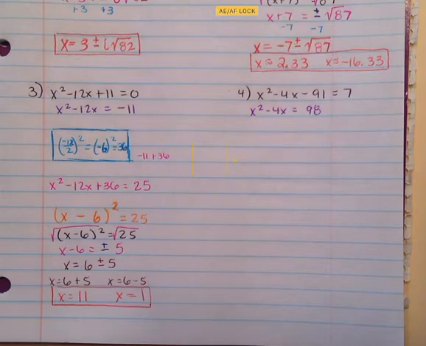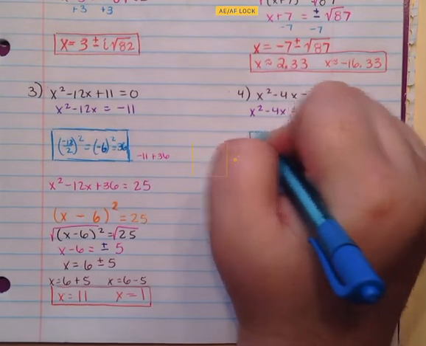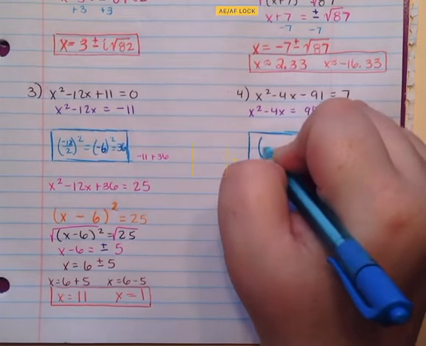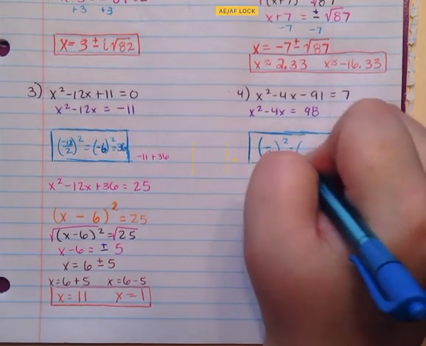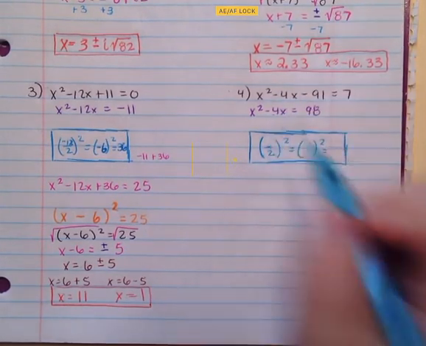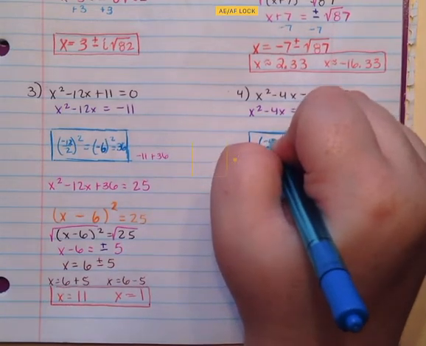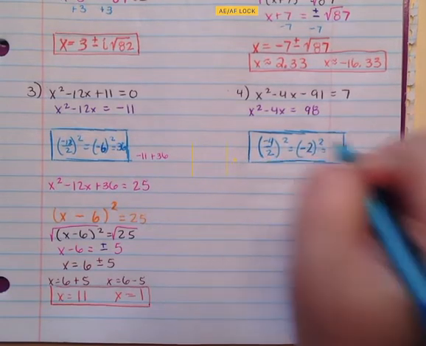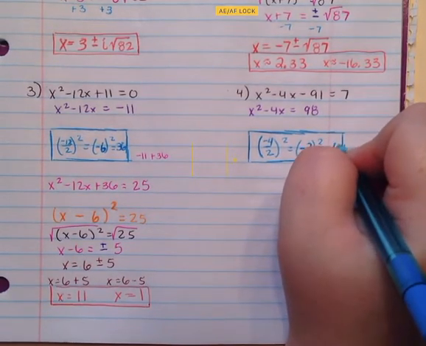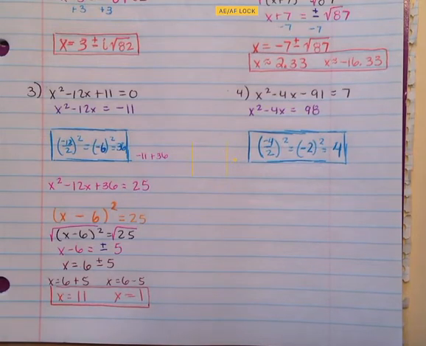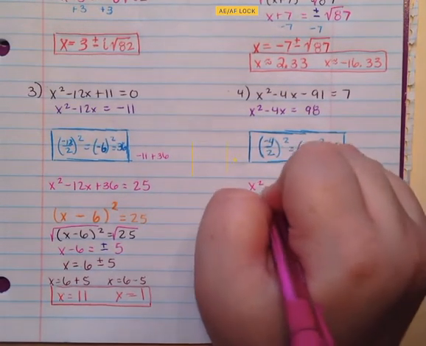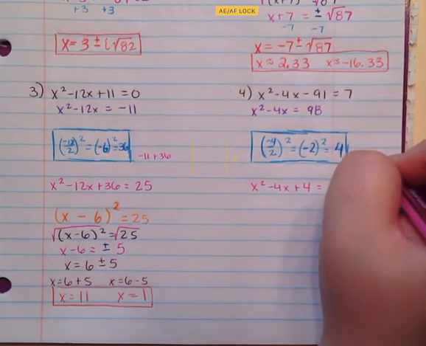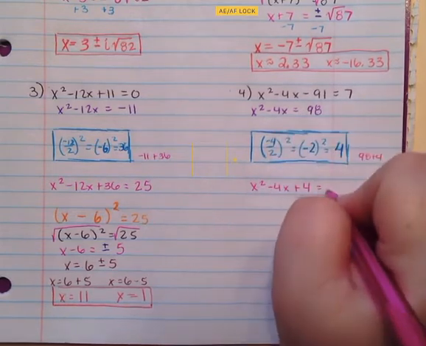Next up is the workbox, in which we do half of b and square it. So our b value is that -4. Half of -4 is the -2, so that goes into this parentheses. And the -2 squared is a +4. We're going to add that +4 to both sides of the equation. So we have x squared minus 4x plus 4 is equal to, and then we have that 98 plus the 4, which is equal to 102.